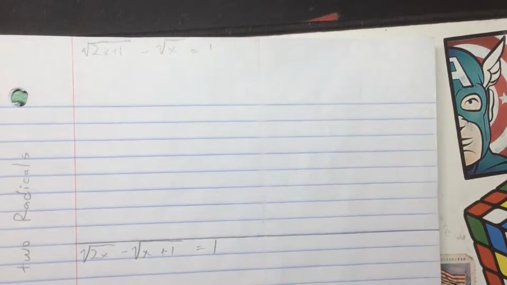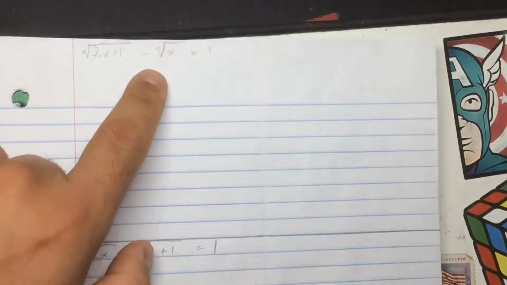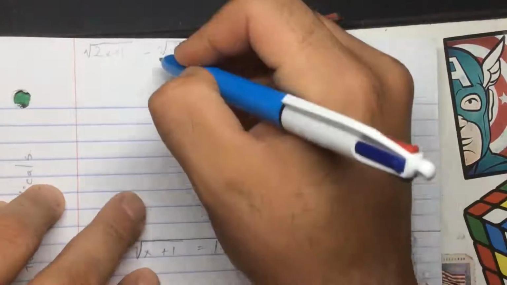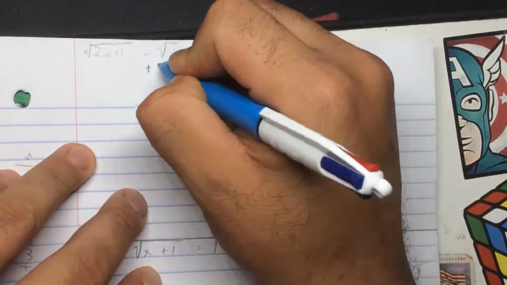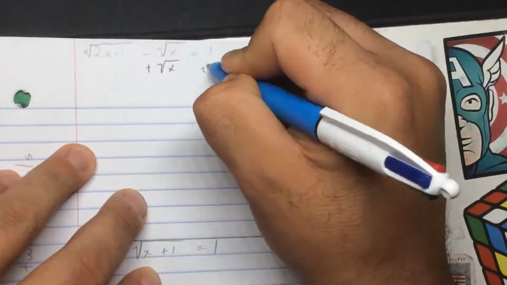So for this one here, we can't isolate both radicals, of course. So right now we're just going to isolate one of them. In order to do that, we're going to add this one over to the other side. So let's do that first. We're going to add square root x to the other side.